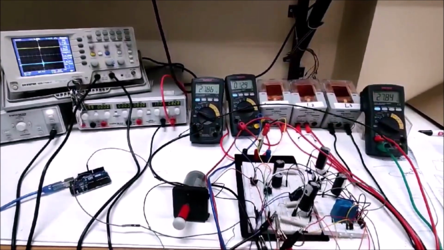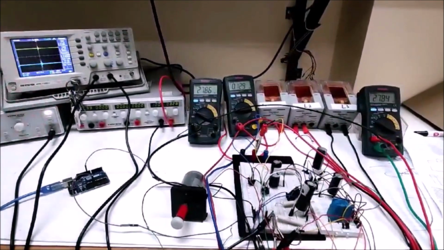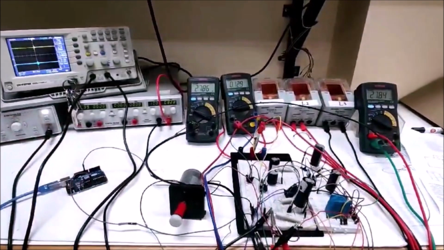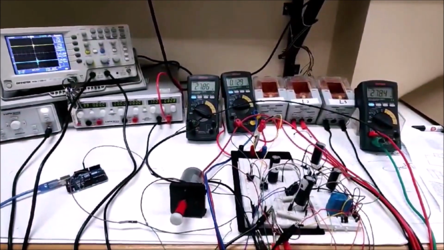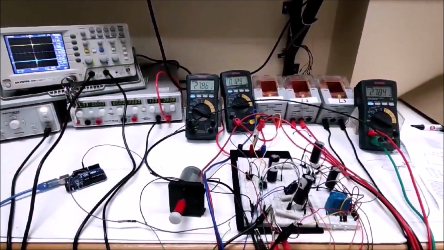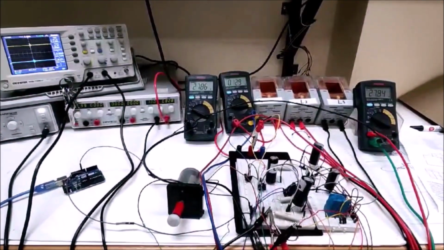In the next step we will use a higher switching ratio to see how it can produce higher voltages at the output, and then in the final step we'll use a DC motor to see how it operates in case we use it for electric drive systems.